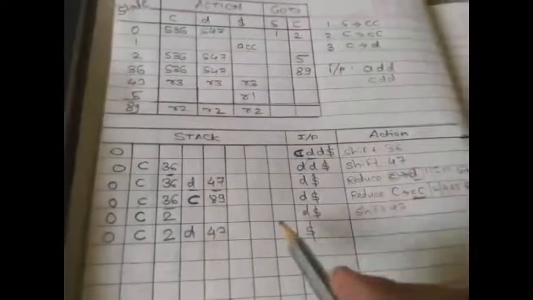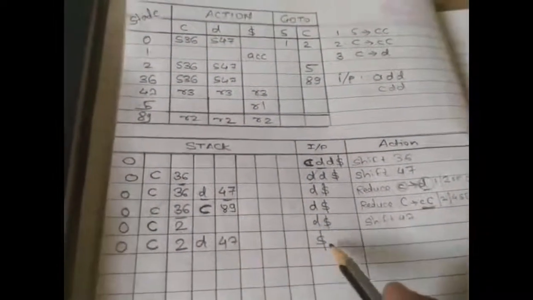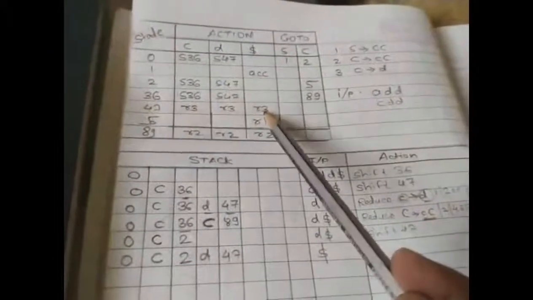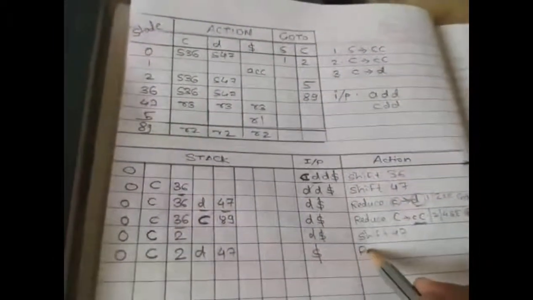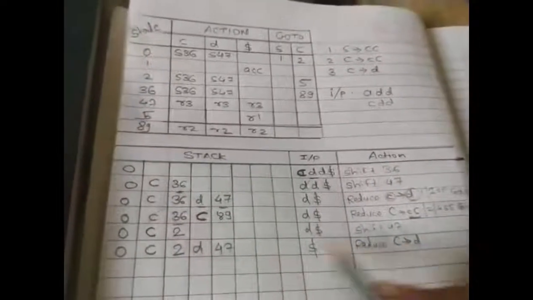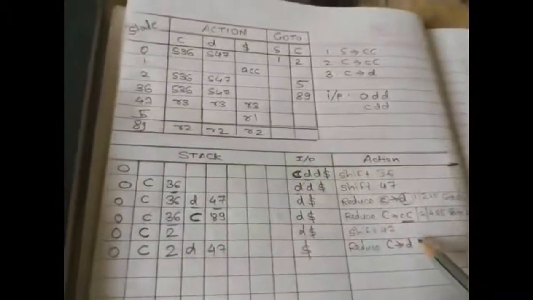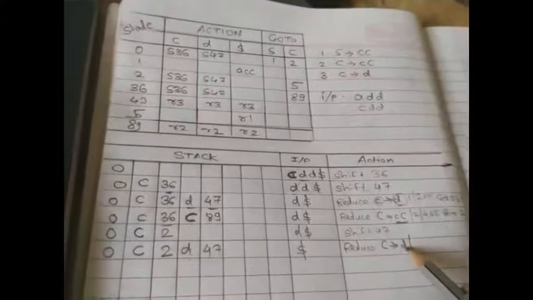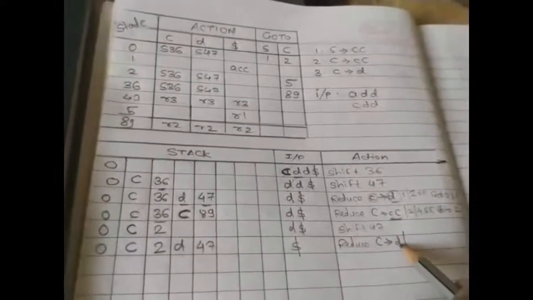Now next is look from 47 to dollar. So 47 on dollar is nothing but R3. So reduce with the third production, C tends to D. So D is the handle. So we have to pop out the element up to D. Look how many symbols are there on the right hand side? 1 symbol.